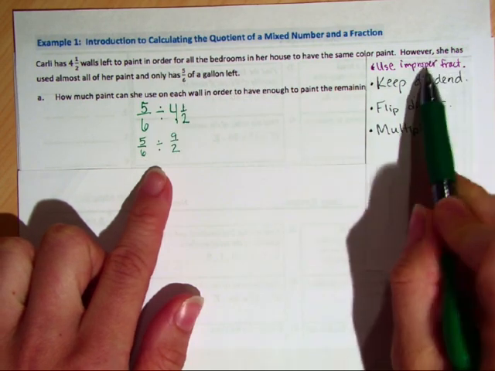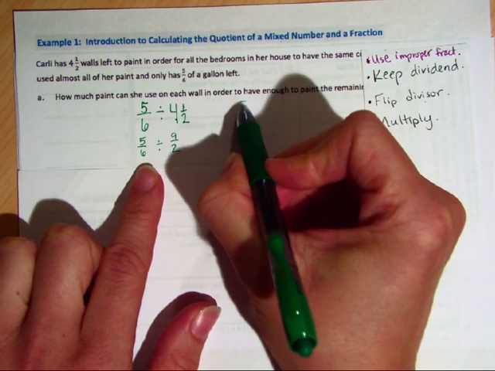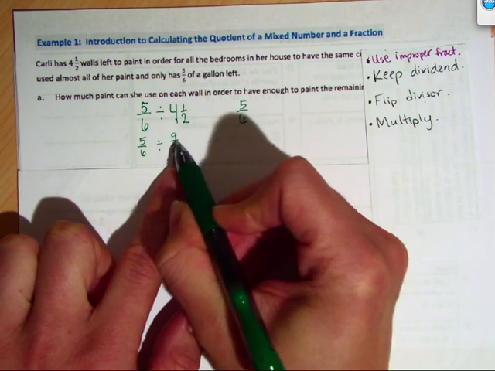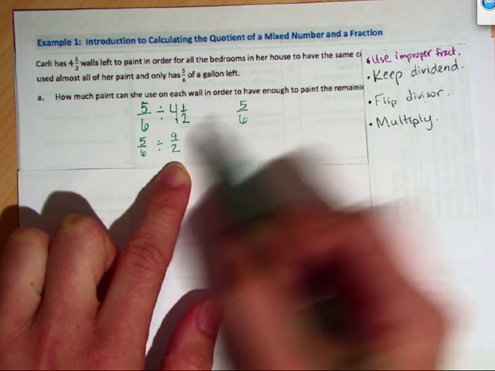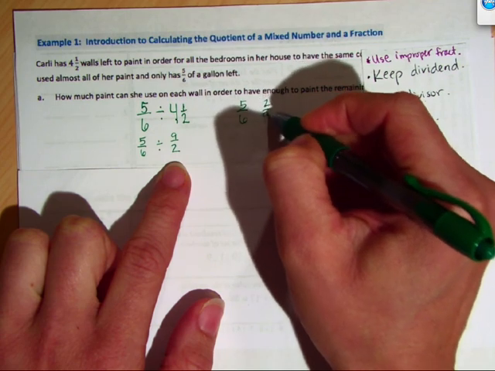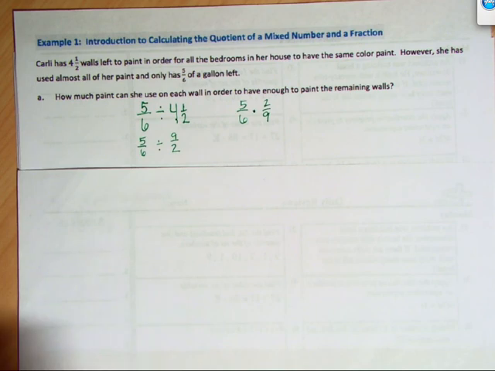Now that I've got improper fractions, now I'm ready to start. So I'm going to keep my dividend, 5/6. I'm going to flip, or find the reciprocal of, my divisor. So I'm going to have 2/9, and then I'm going to multiply. Simple as that. Now, at this point, I can multiply and find my answer, but I want to show you a shortcut.